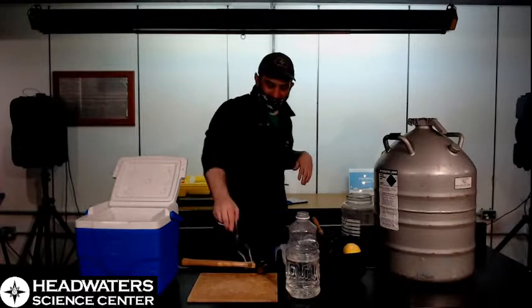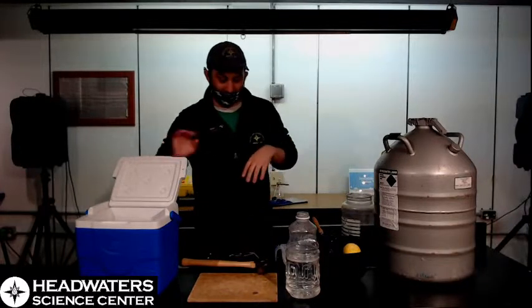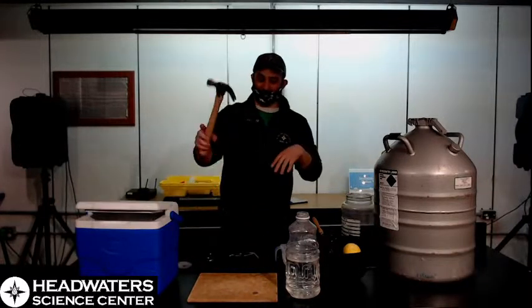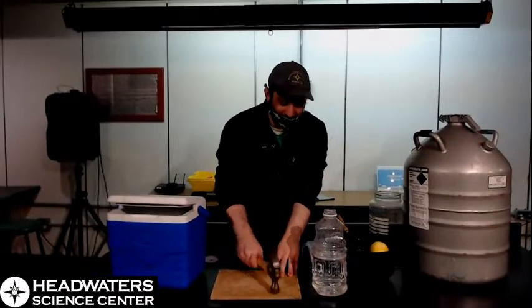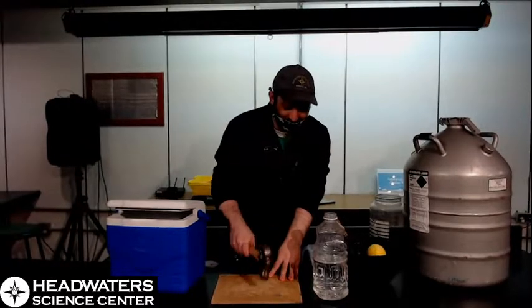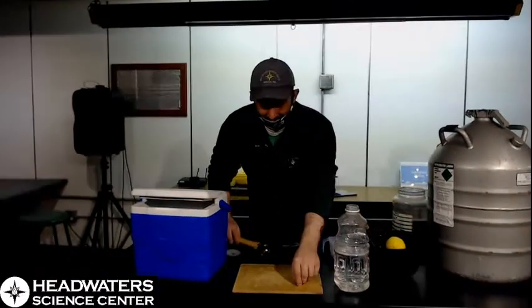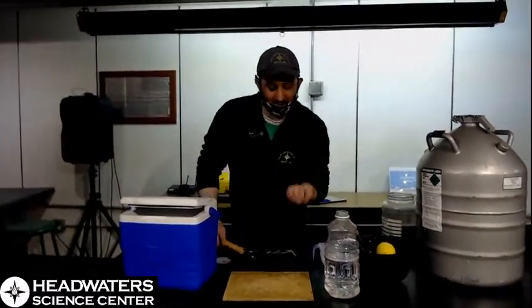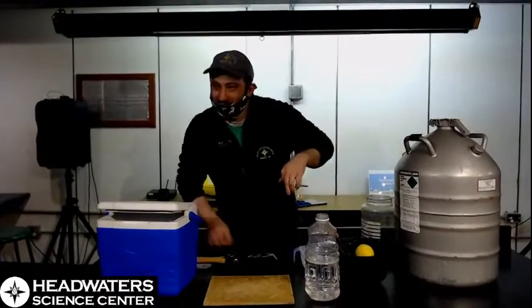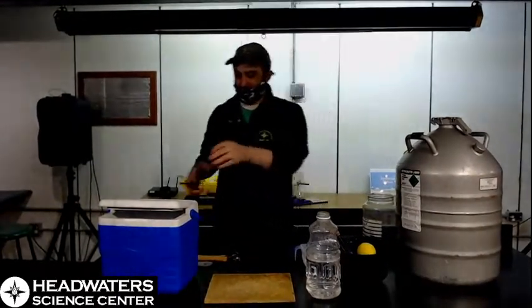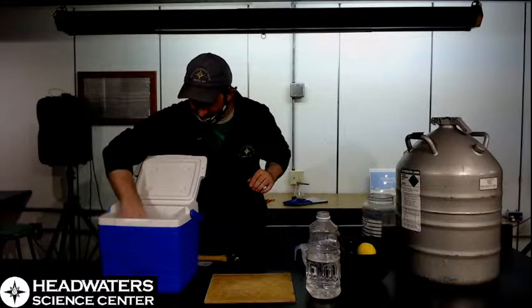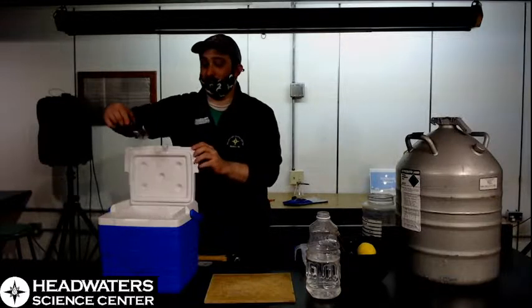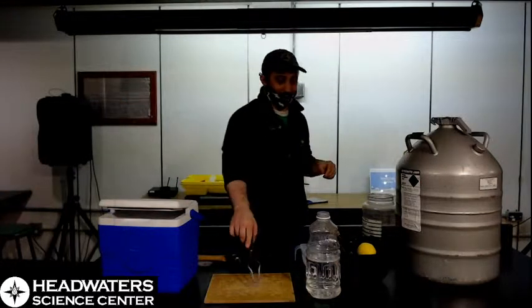Alright, we'll try our old penny first. Our 19-something-7 penny. A little dense, but it's mostly okay. It's cold. Alright, let's pull the new one. So, our hypothesis that the old one will shatter is not happening, but we could still get neither of them, or we could get the new one to shatter. So this is our 2020, our brand new penny.